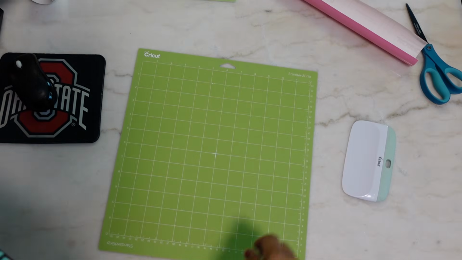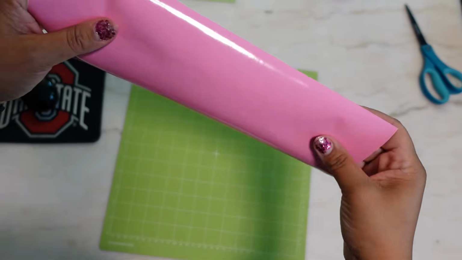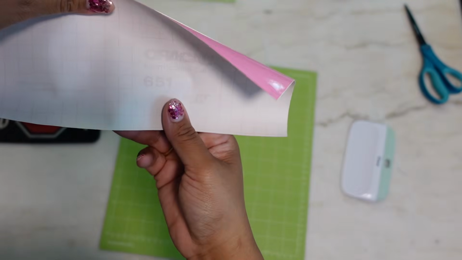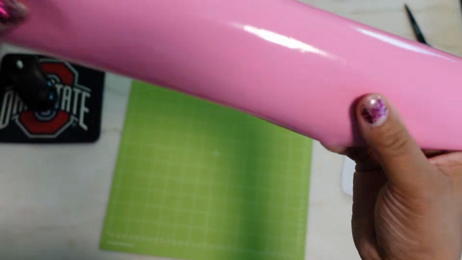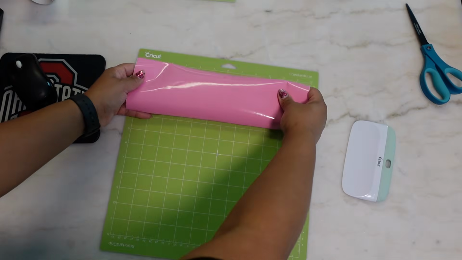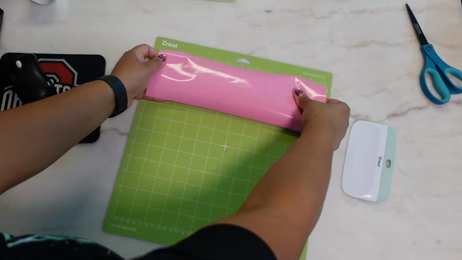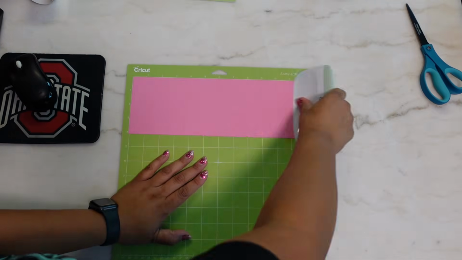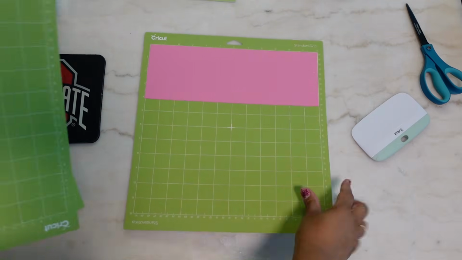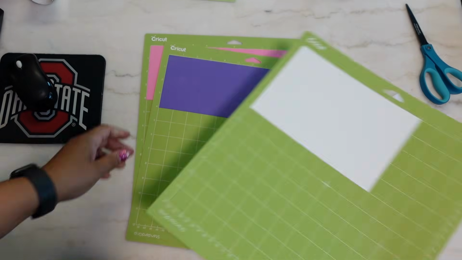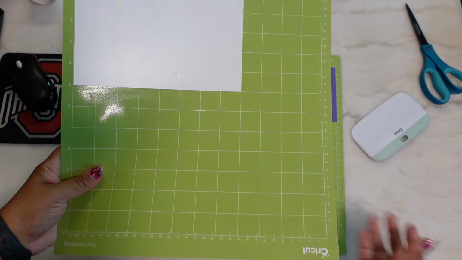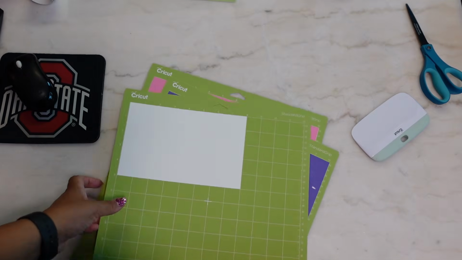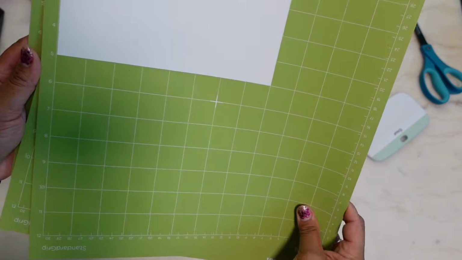Finally, we have our third mat. Same thing. We're doing the pink. You can see the back. So the grid, the paper backing goes to the back. You put the pink up top, and you're going to center it on the upper left corner. So we've got all three mats prepped and ready to go. If you have only one mat, you can make it work. You're just going to have to wait until one's done before you put the next one on. But this is what's great about having multiple mats, is that you can be ready to go.